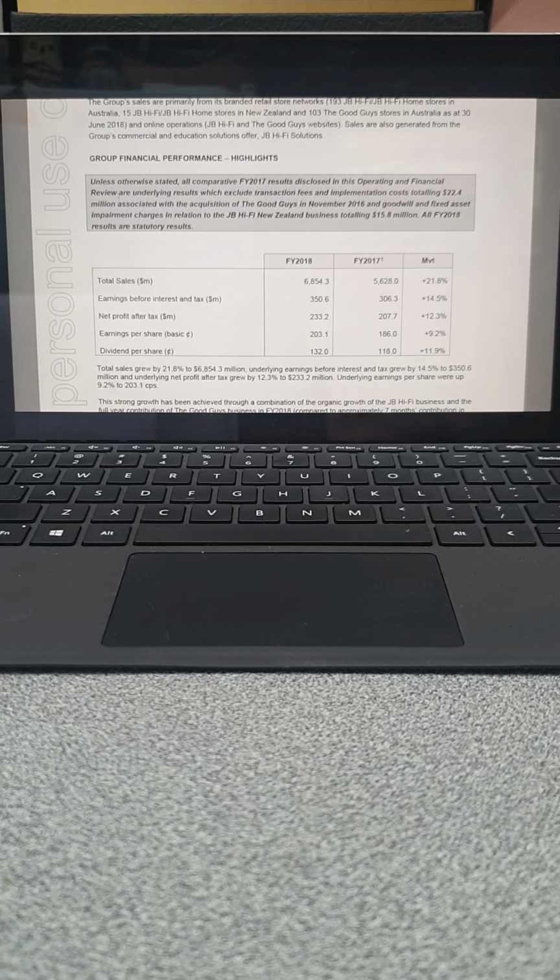So the review, the underlying results, they've excluded transaction fees and implementation costs associated with the acquisition of The Good Guys. The 2018 figures, however, are the statutory results. So if we look, the figures that we see there would be exactly the same on the financial statements. The figures over here, you're not going to be able to match back to the financial statements because they've made these adjustments, which they believe are a once-off. So let's just have a look.